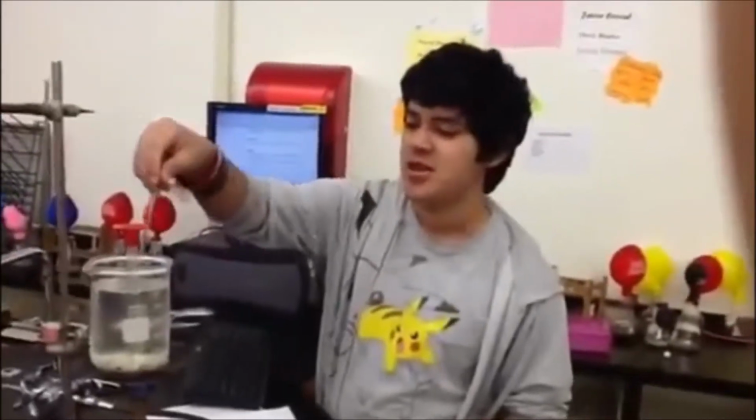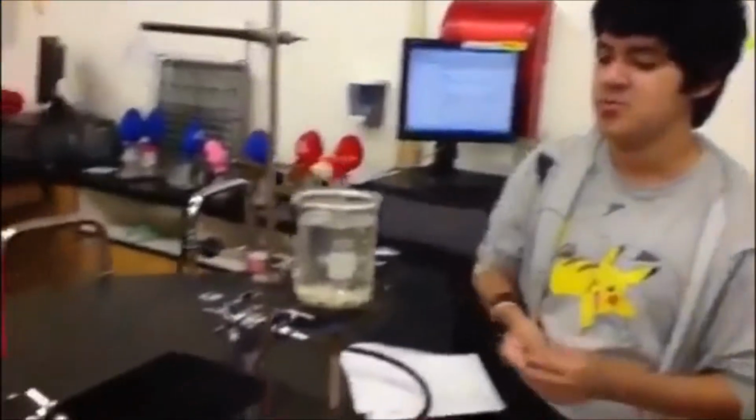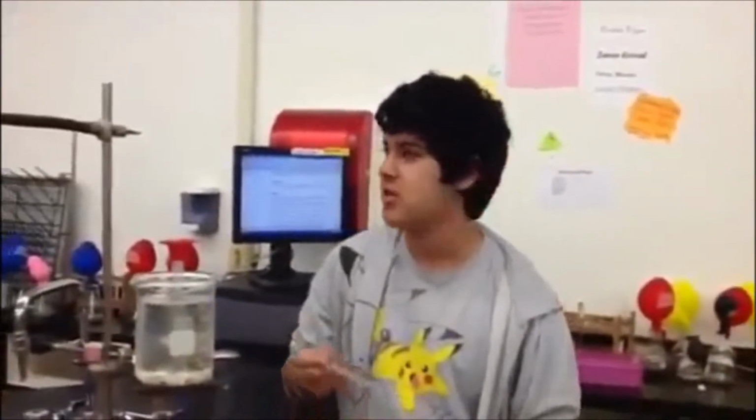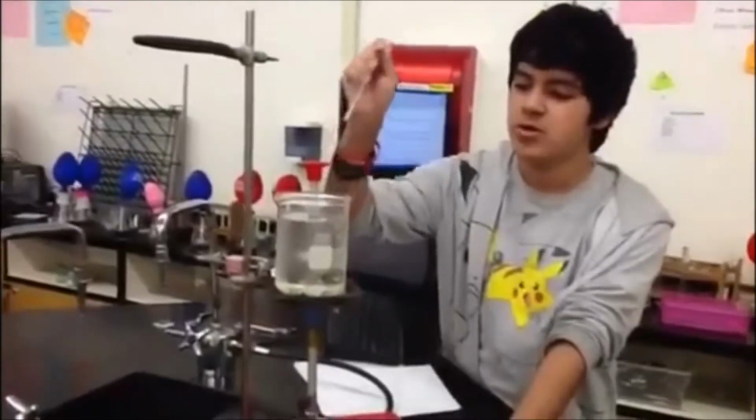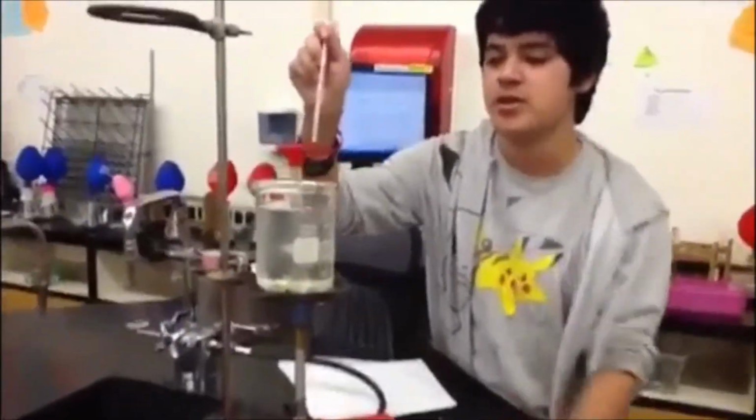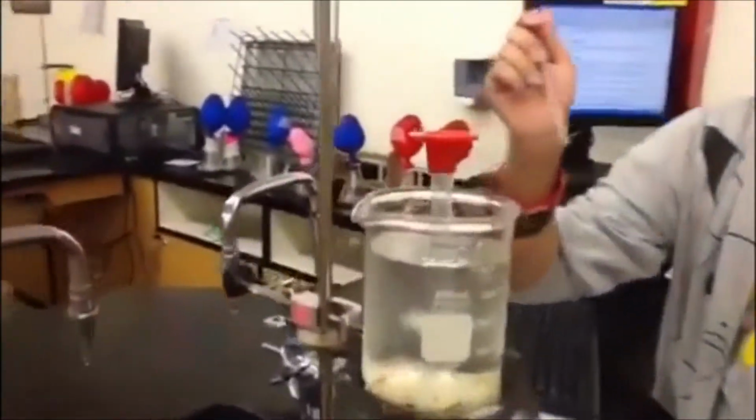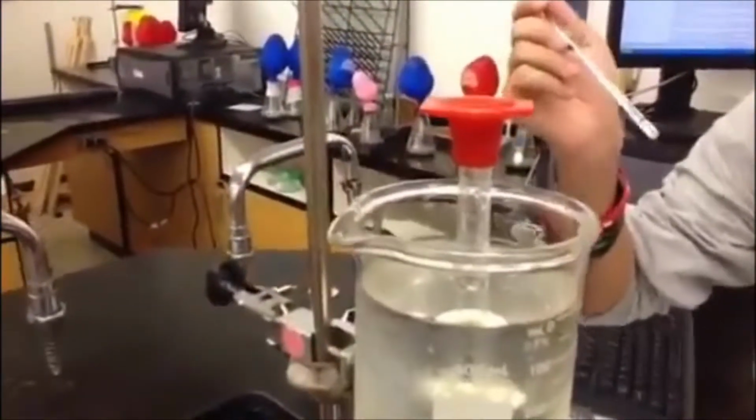Show me. This experiment is an example of heat of vaporization. You're supposed to get a 1,000 milliliter beaker, but we couldn't find one, so we used a 500 milliliter beaker. We filled it with water, then got a 10 milliliter graduated cylinder and filled that up to about 6 milliliters of water.